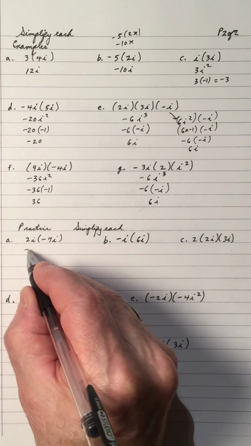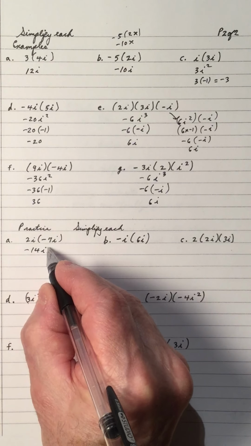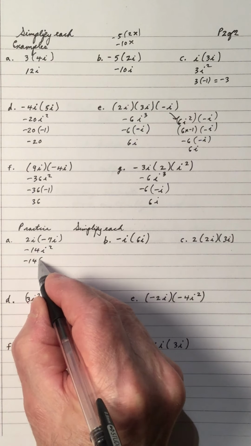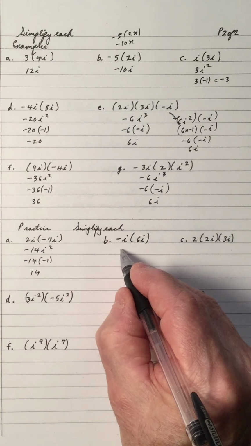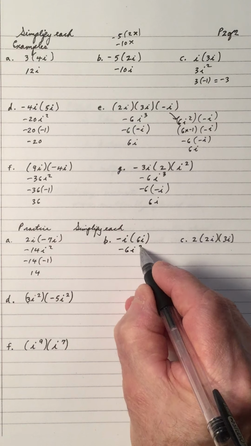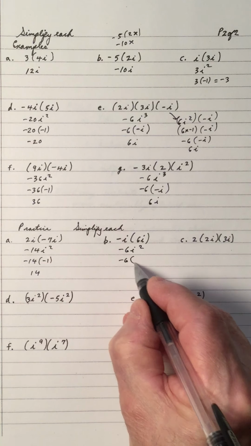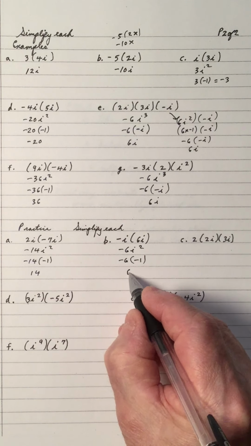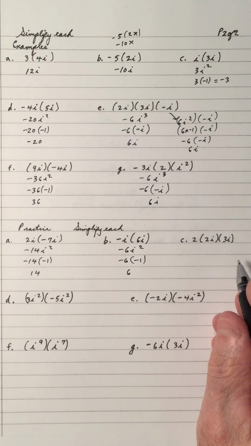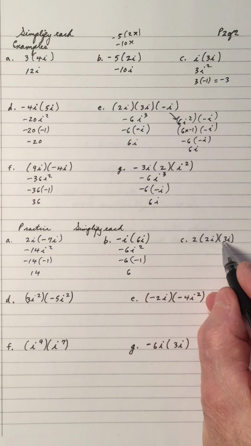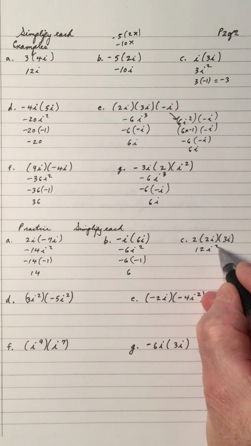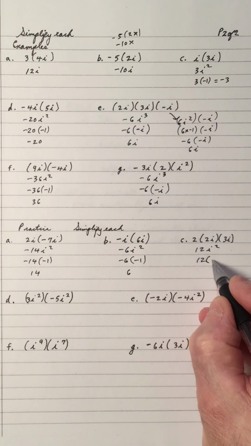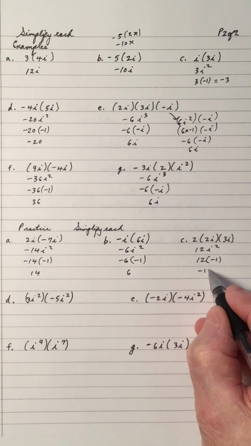Negative times a positive is negative 14i squared. i squared is negative 1, so it's a 14. Negative 6i squared. i squared is negative 1, so that's a 6. We have a 2 times 2 times 3. 4 times 3 is 12 i squared. And i squared is negative 1, so it's a negative 12.